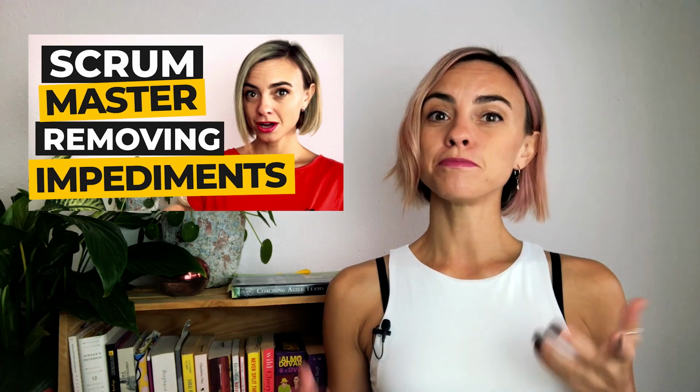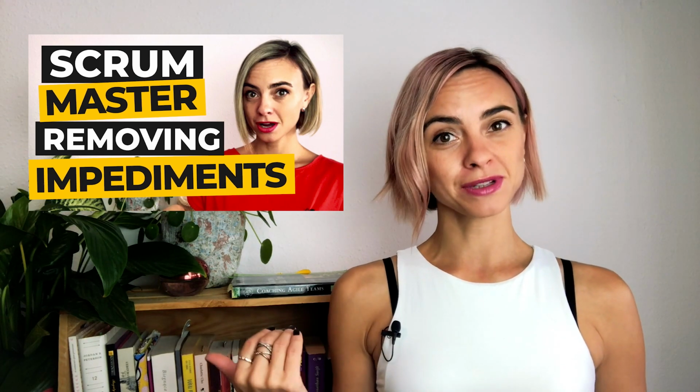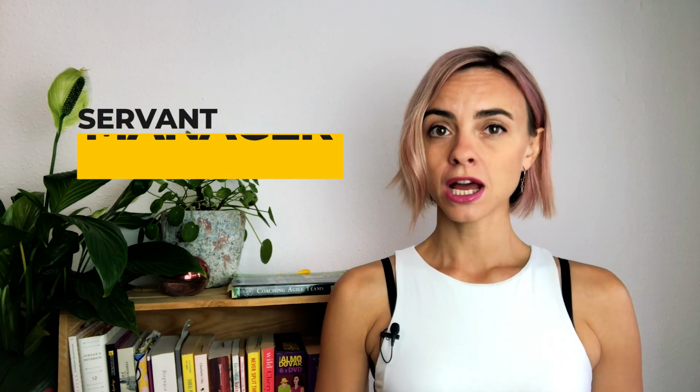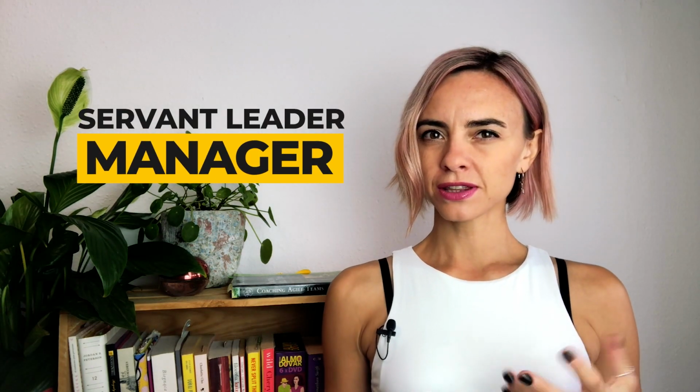There is the impediment remover, as described in the previous video, the teacher, facilitator, change agent, coach, and mentor. In his 8 stances, Barry also mentions a servant leader and a manager. But if we think about it, Scrum Master should always be a servant leader and never a manager. So the last two don't depend so much on a situation, but rather on the role itself.